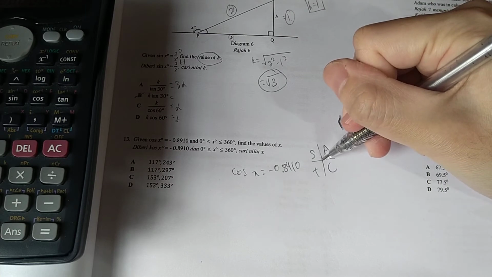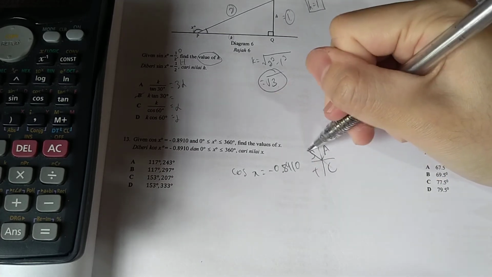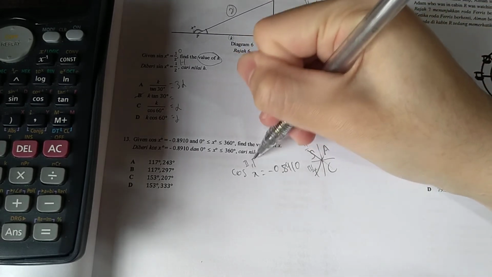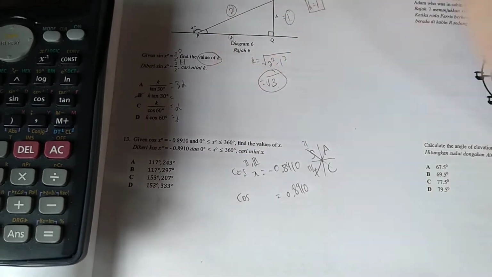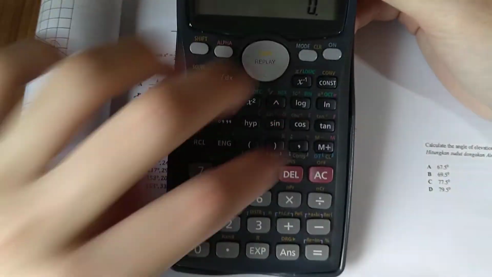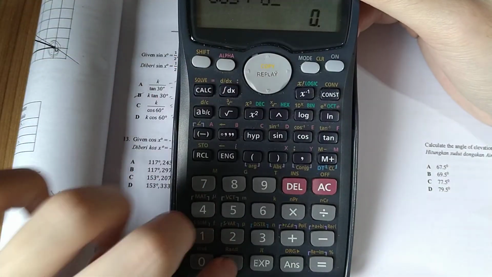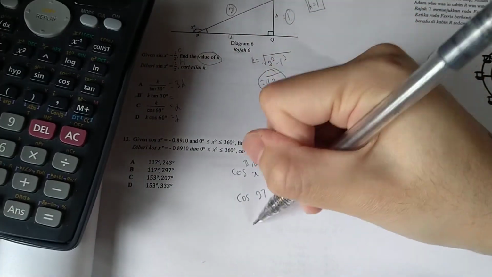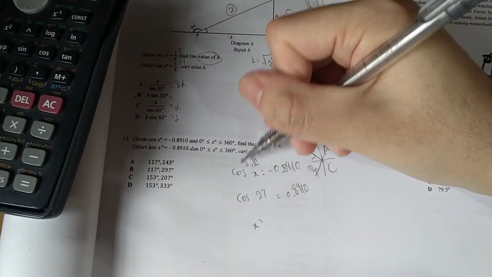Cos positive is quadrant 1 and quadrant 4, right? It's A and C. But for negative it should be S and T. So it's quadrant 2 and quadrant 3. But when you press, you never press the negative, please. You just press shift cos 0.8910. Shift cos 0.8910. Oops, pressed shift cos wrongly. Okay, so you're at 27, right? So x is 27, but the 27 is just the reference angle. You need to convert into quadrant 2 and quadrant 3.